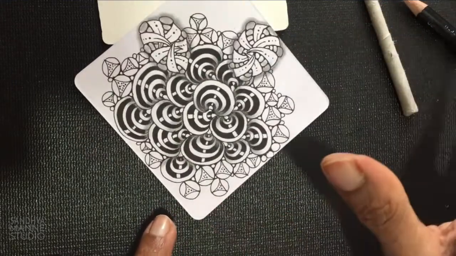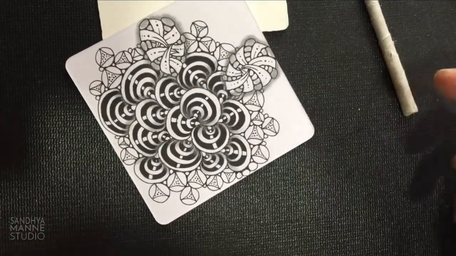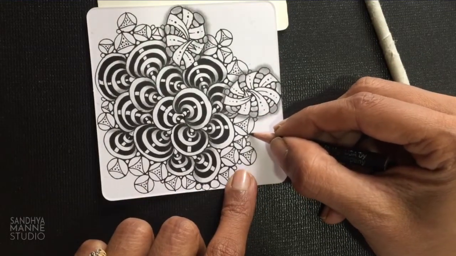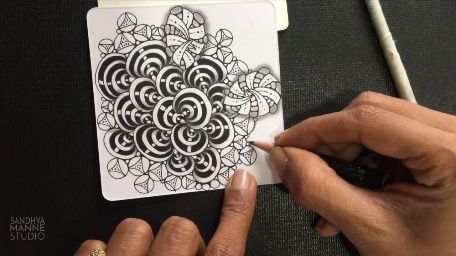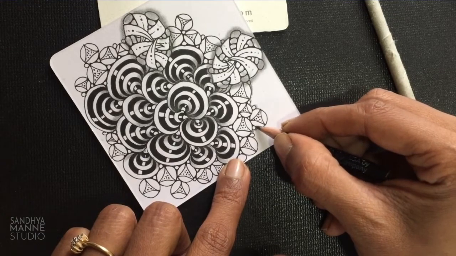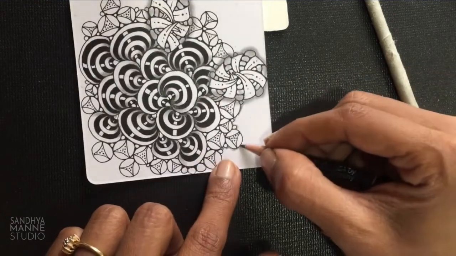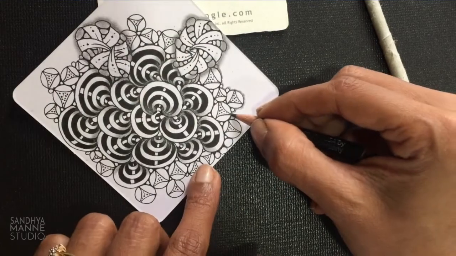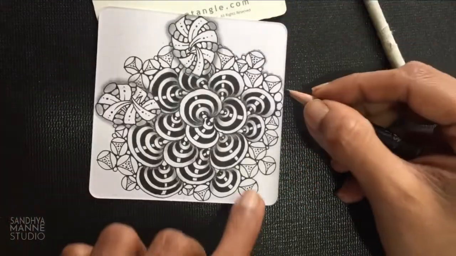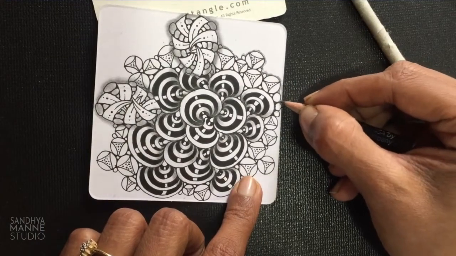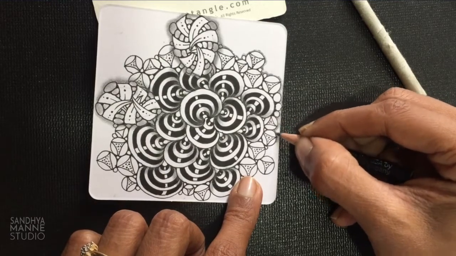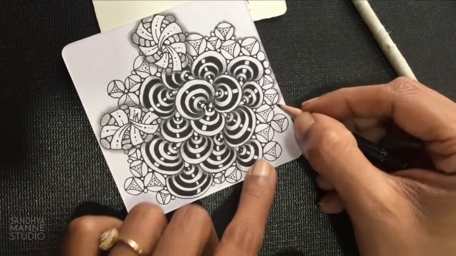Okay, so now we have our knees. So either you can leave it as is right now, or I would like to just go around this. So I'm going to go all around these.